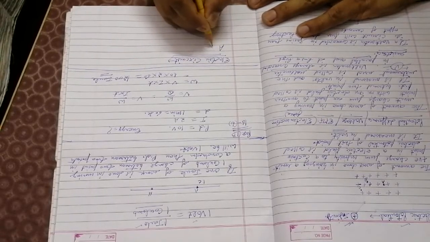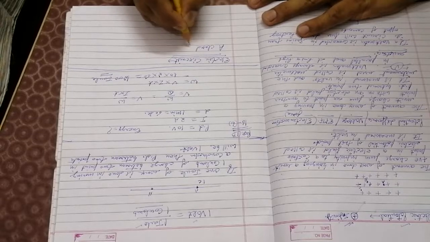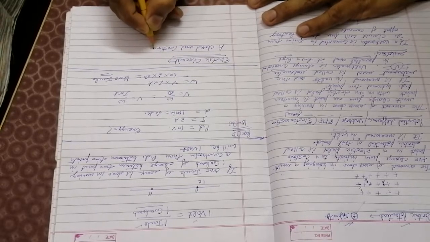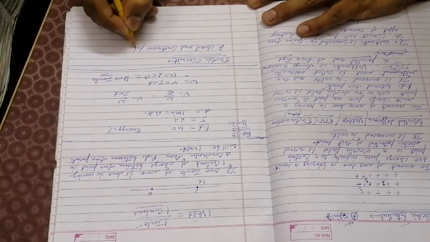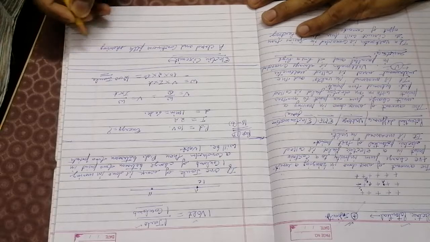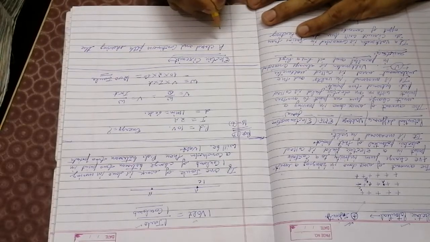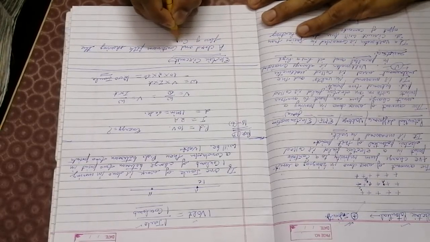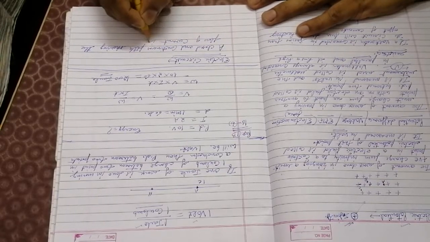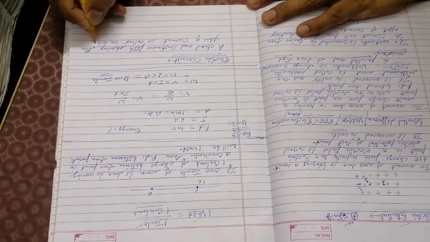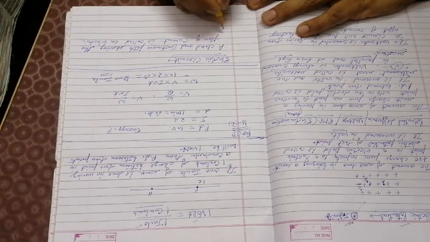It is a closed and continuous path showing the flow of current. That is called an electric circuit.